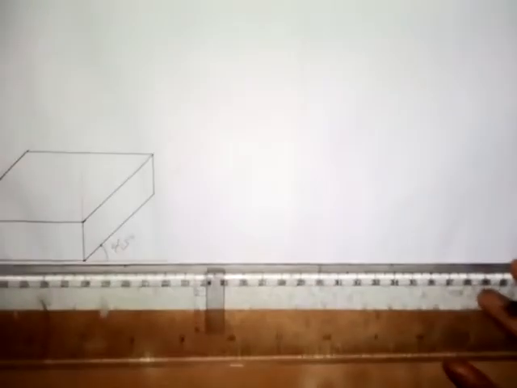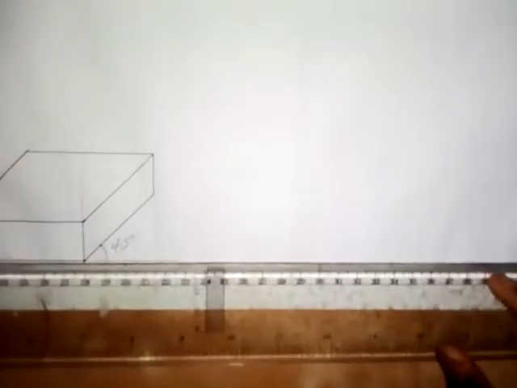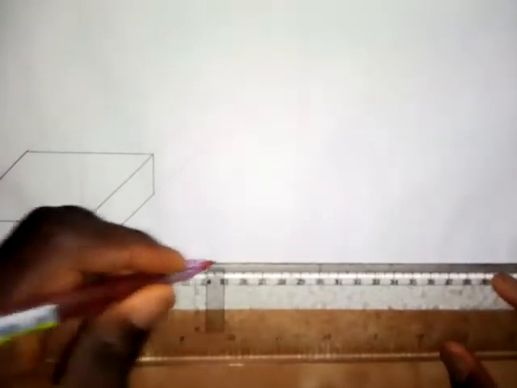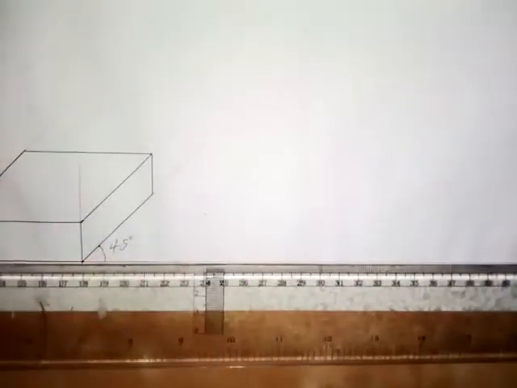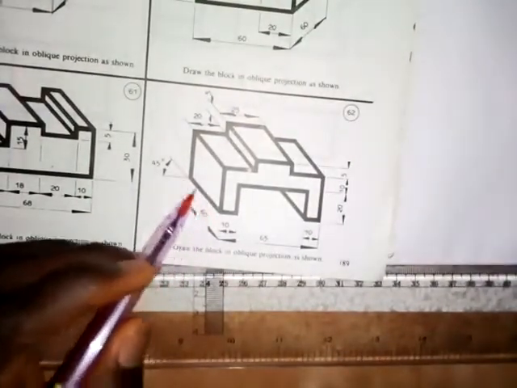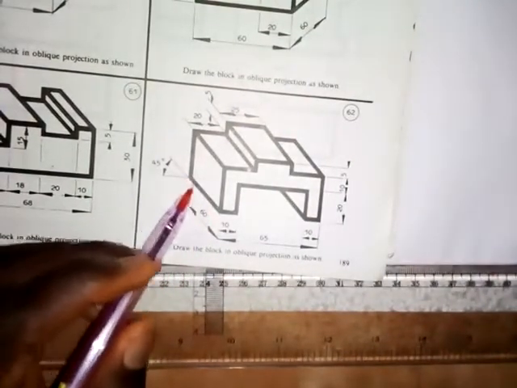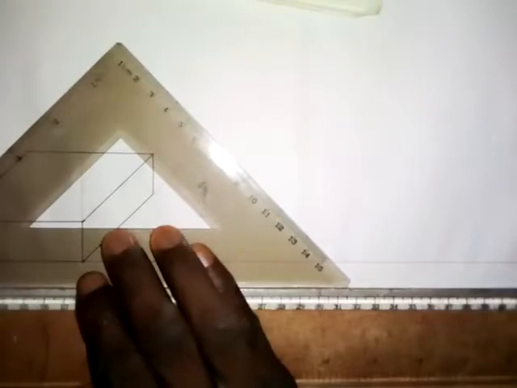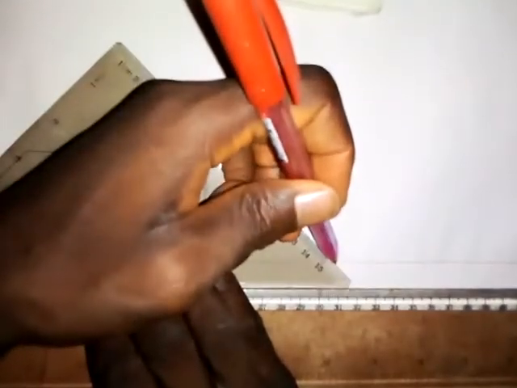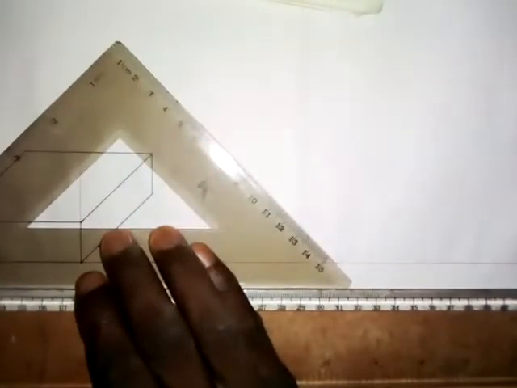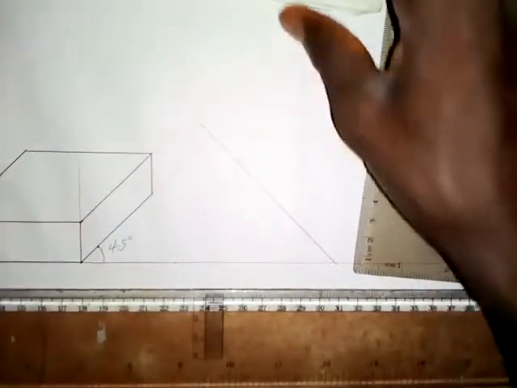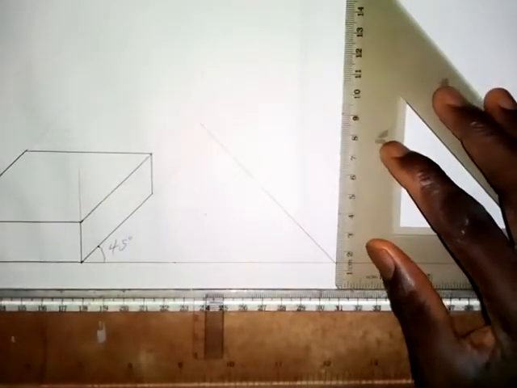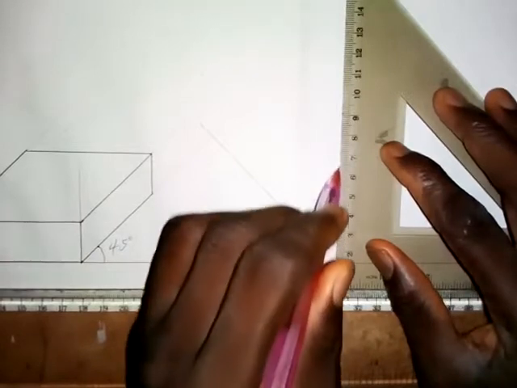Okay, now the first thing that you need to do here is to draw this horizontal line. Then if you look at the receding line, it starts from this side. This is it, we can see it. So I have to take my 45 degree set square, then I produce this line like this. Then I will draw a vertical line at this point. So turning my set square like this, I draw a vertical line.